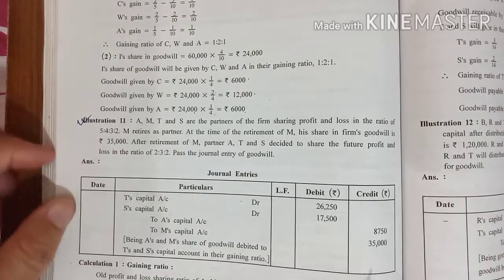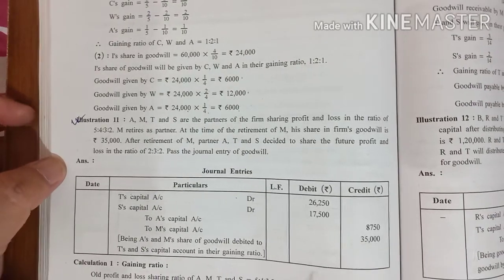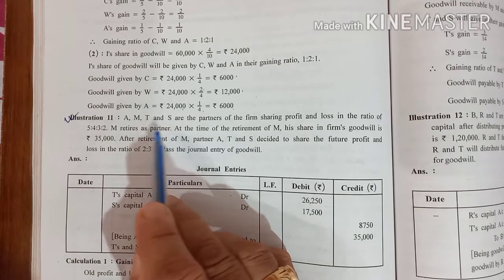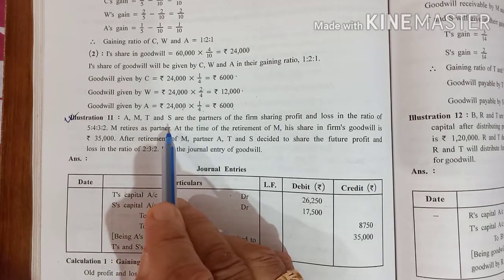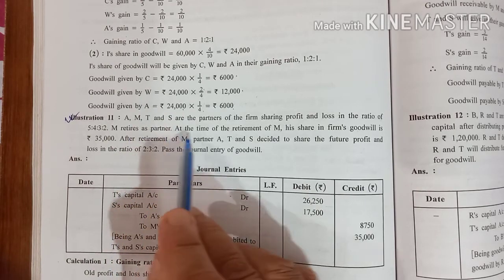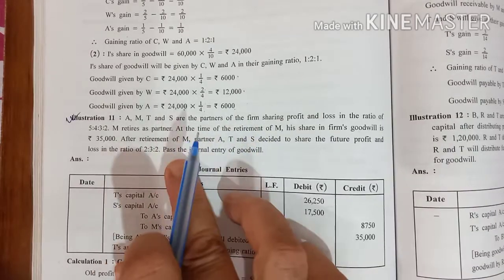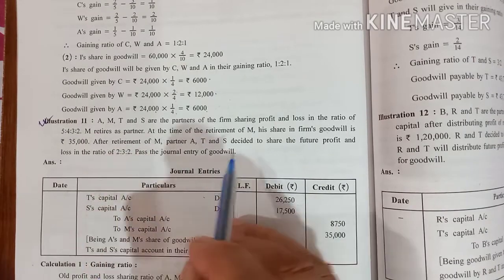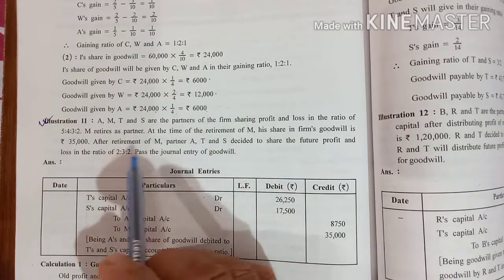The illustration 11. A, M, T and S. How many are there? 4. This is one of the most important questions. I told you sometimes it may happen that... let me read the question, after that I will explain it.